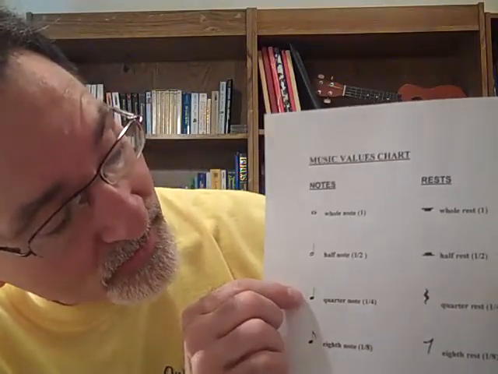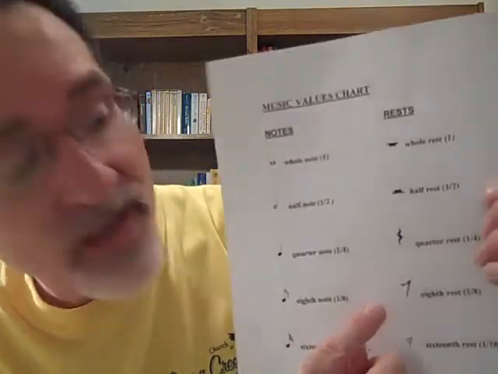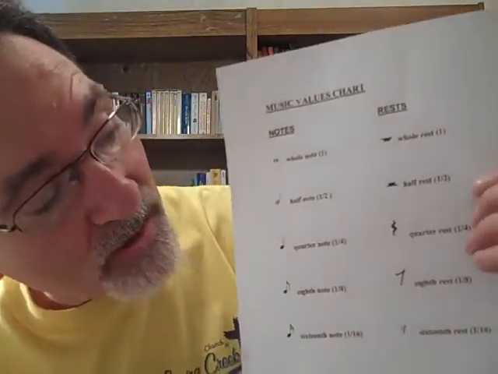The quarter note has a quarter rest. Some people say it looks kind of like a bird in flight. The 1/8 note has an 1/8 rest. Kind of looks like the number 7 with a little ball at the front of it.